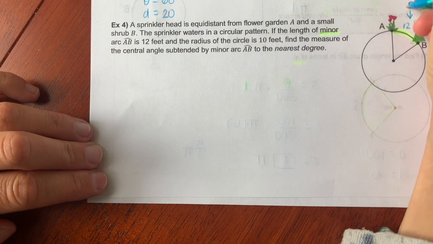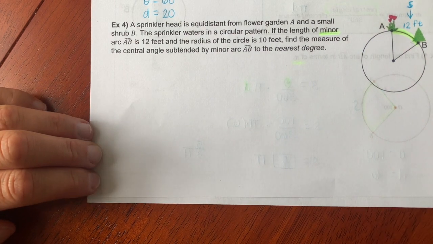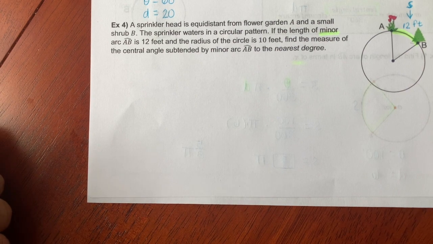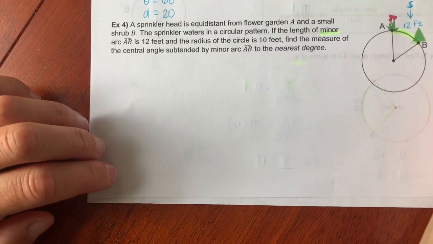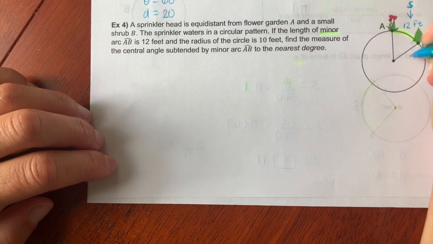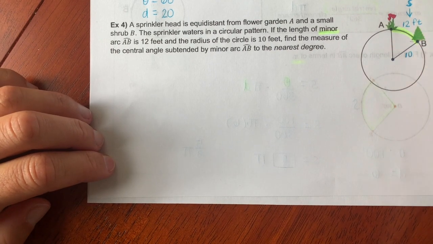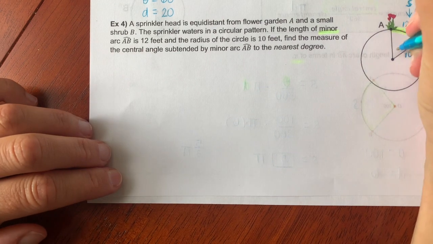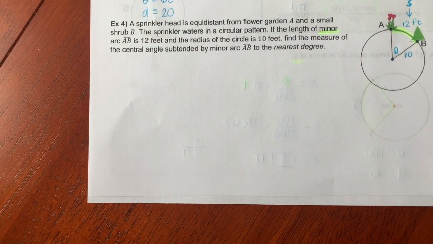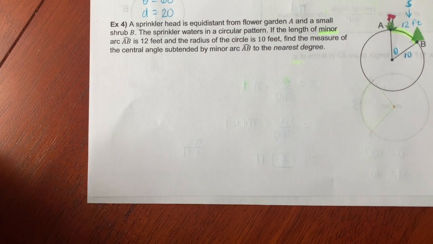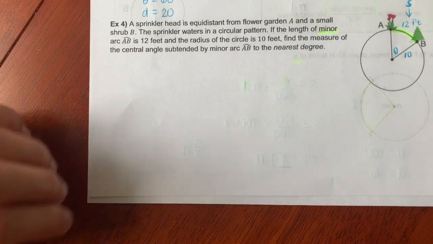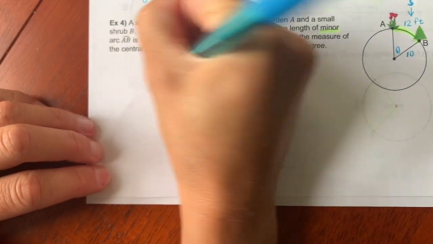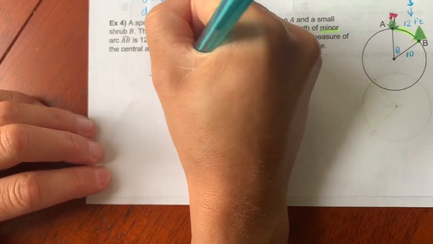That is arc length. That is S. Okay, the last one wasn't because it was degrees. This one is a length. Okay? And the radius of the circle is 10. So radius is from the center to the outside of the circle. Find the measure of the central angle subtended by minor arc AB, to the nearest degree. So although you're not solving for arc length, because arc length is involved, you still have to use that formula.